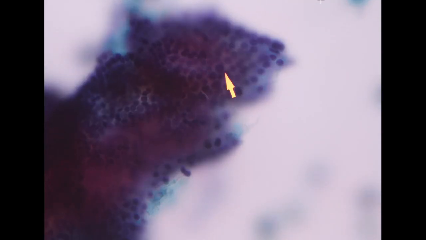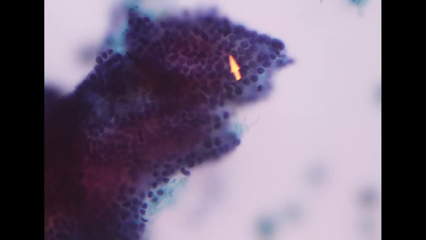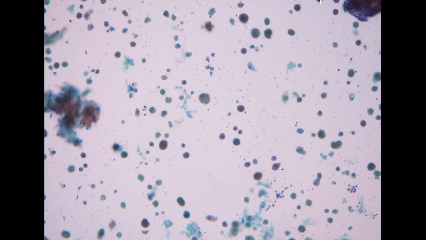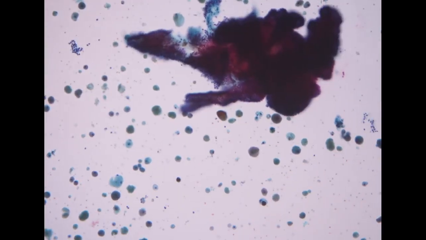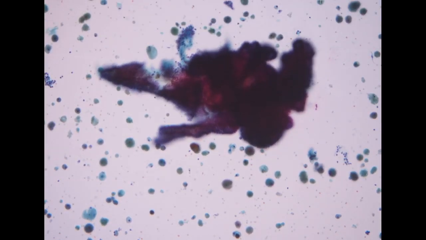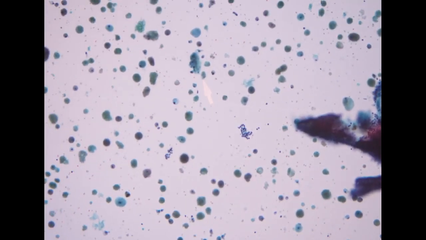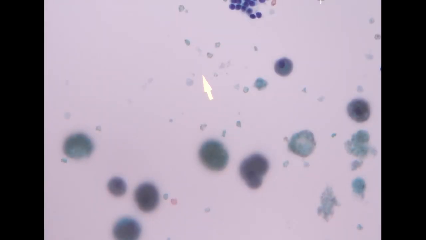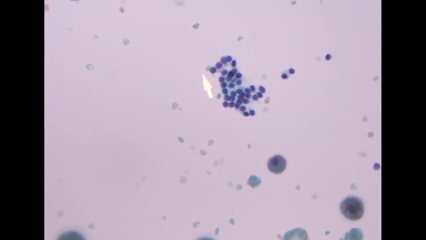It is mostly rounded with a uniform, regular honeycombing arrangement. So this is actually a papillary hyperplasia instead of a papillary carcinoma. Despite that, you see these very convincing papillary structures, as well as some giant cells in the background, which can also be present in papillary hyperplasia or goiter with cystic change.